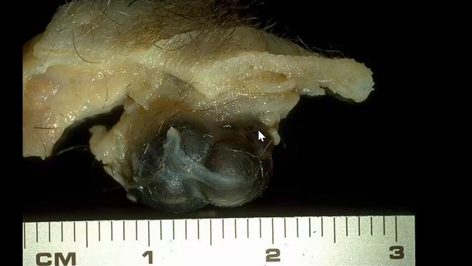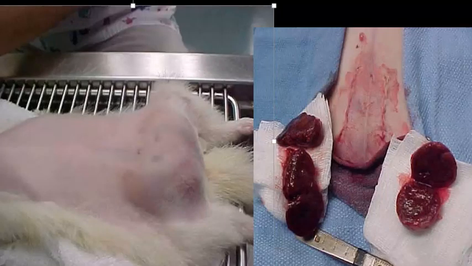The vast majority of these lesions you're going to see are apocrine cysts. Rarely you'll see apocrine adenomas, and the only significant cutaneous malignancy that you will see in ferrets is the apocrine adenocarcinoma, most commonly seen in either the preputial or the perivulvar area. And that's where I see the malignancies. Haven't seen them around the head.